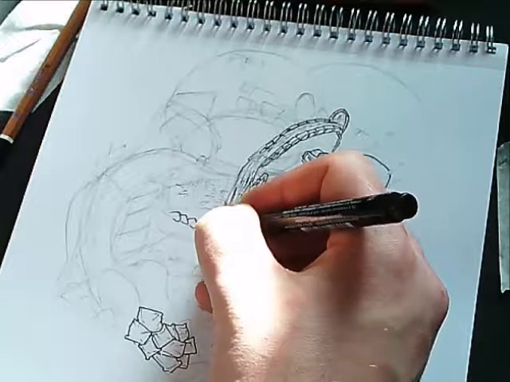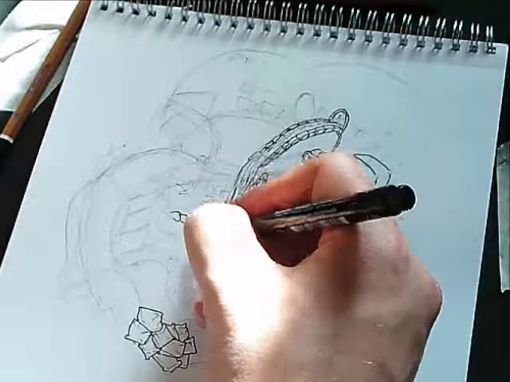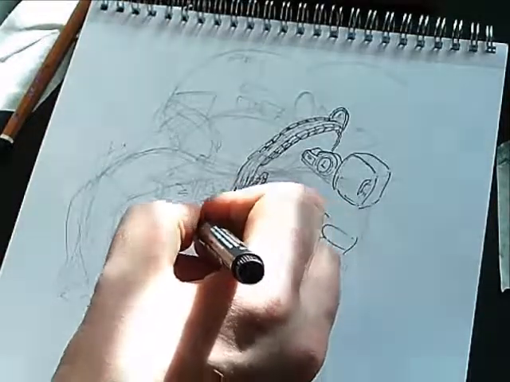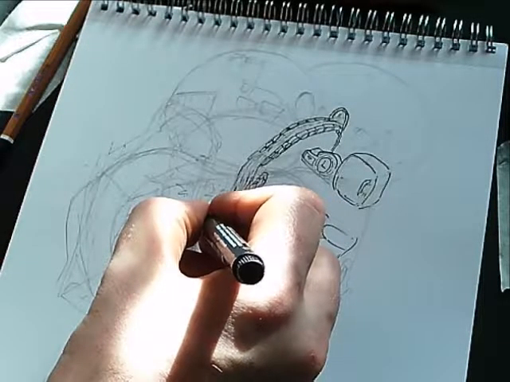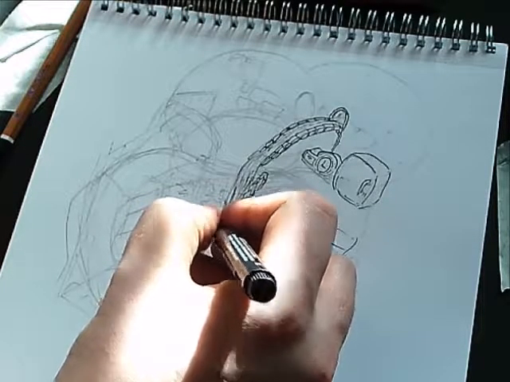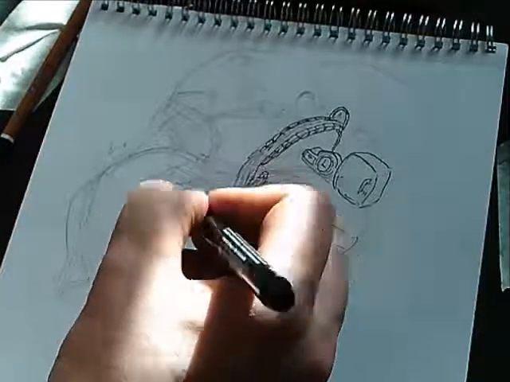I might do some little fish in here as well. I'll zoom in a little bit just so you can see a bit more of this when I go into the in-depth inking process. I'm still just doing rough ideas here and there.